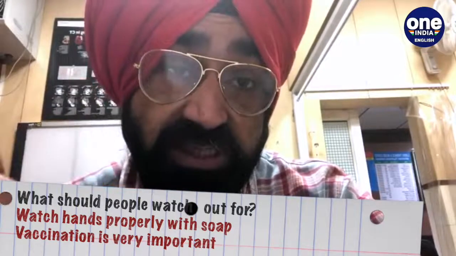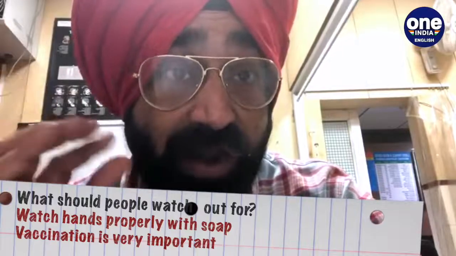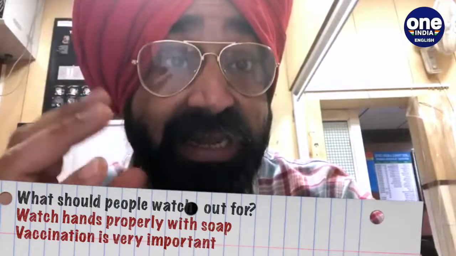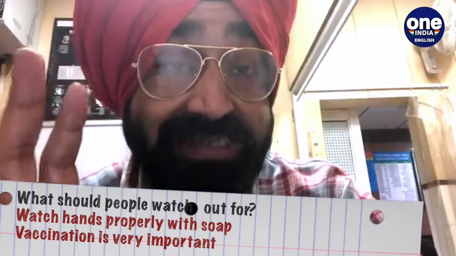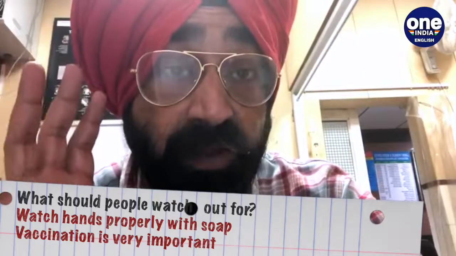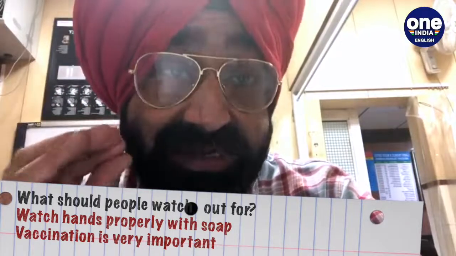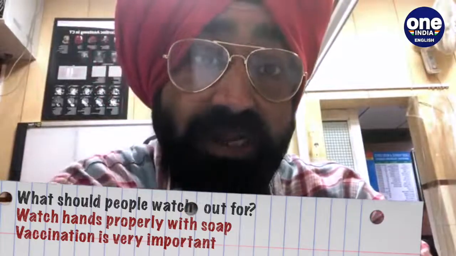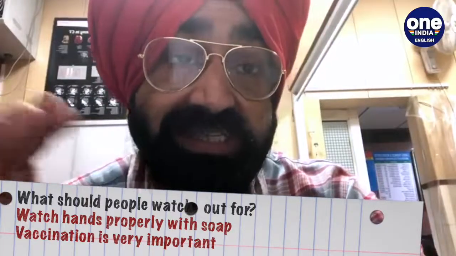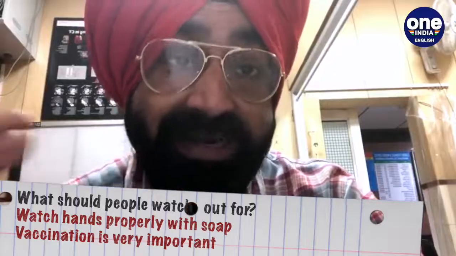Then the fourth thing is vaccination. We have to vaccinate each and every individual. At least 70% of Indians we have to vaccinate, so that we can get adequate herd immunity, which can save all Indians. Then immunity boosters.